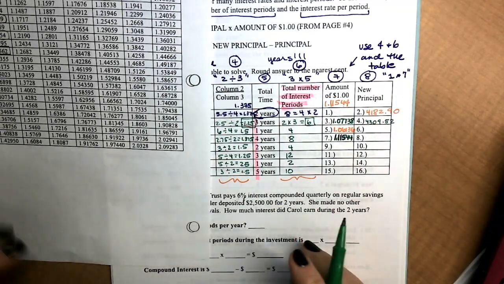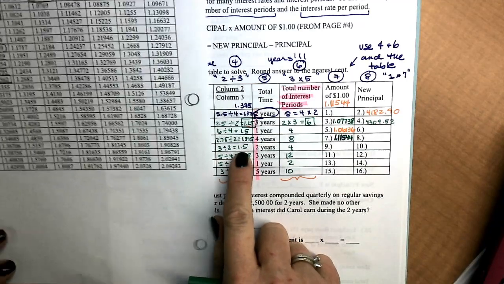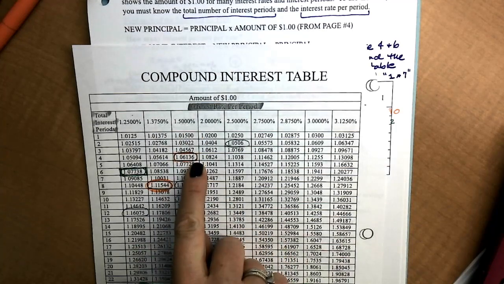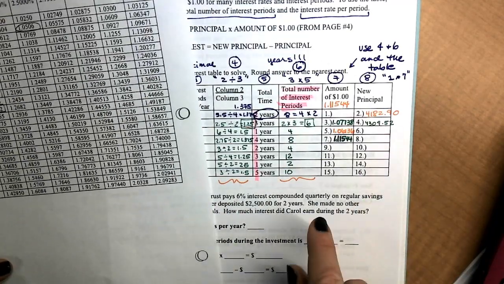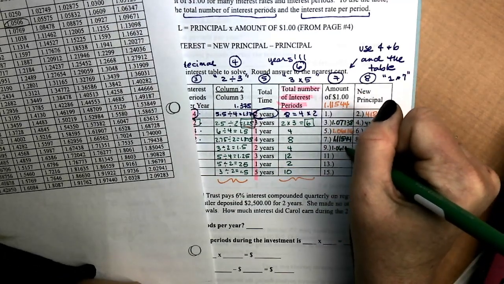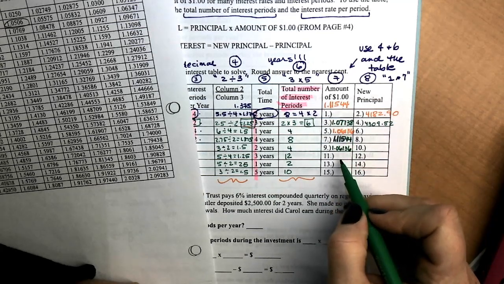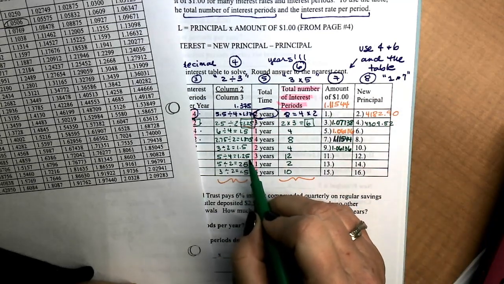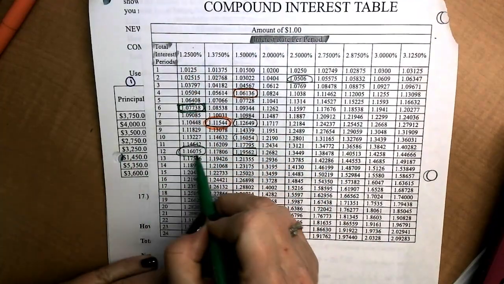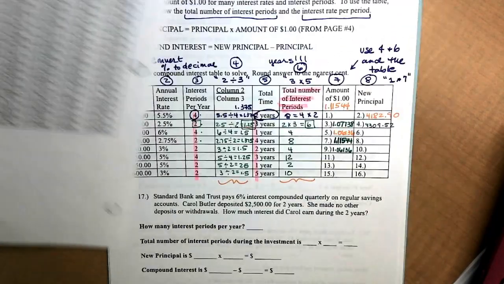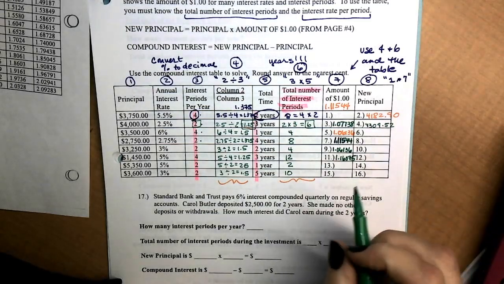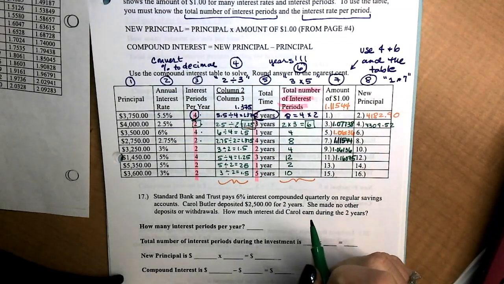All right, so let me do this next one with you. 1.5, I'm going to go along the top, and I'm going to go down to 4 years. 1.5 down to 4 is the same, so we've already kind of had that one. 1.06136. Then we have 1.25, and then we have to go all the way down to 12. So 1.25 all the way down to 12. 1.16075. What I think I'll do tomorrow is hand out its own sheet.